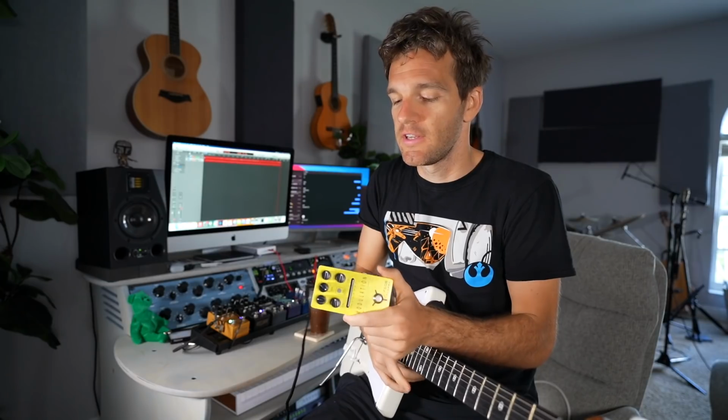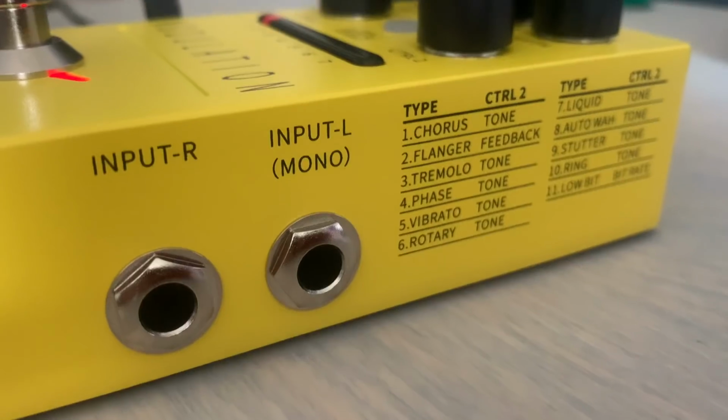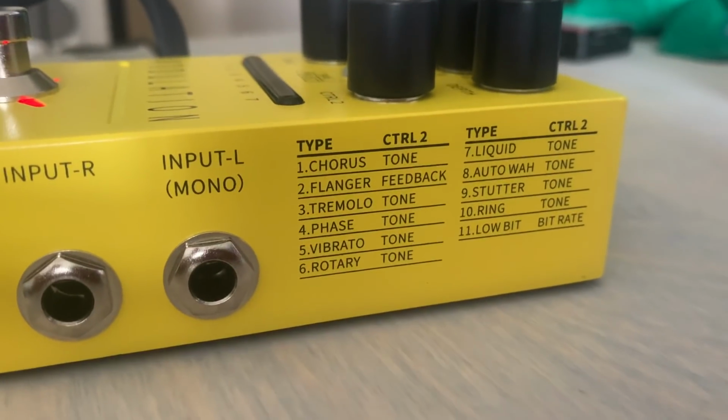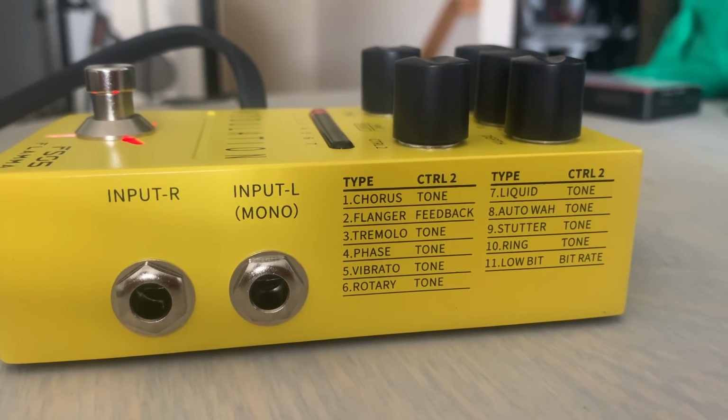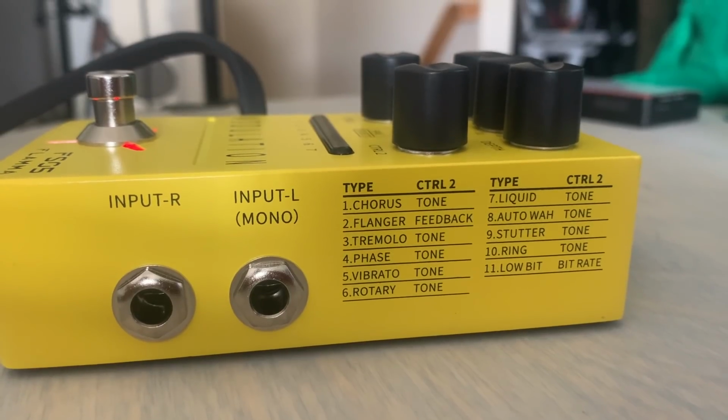Let me also just say the one thing that I find extremely helpful about this is it has the control parameters of each selection written on both sides of the pedal, which is hugely helpful. I've got a lot of pedals, and some of them do a lot of complicated things, and I always forget what they do. So thank you for actually just taking the time to print it on the sides.